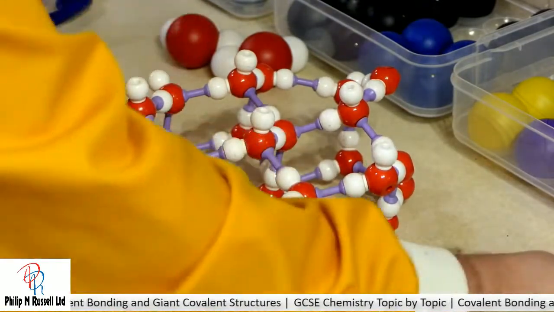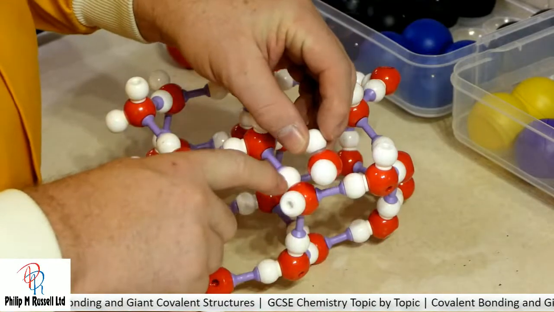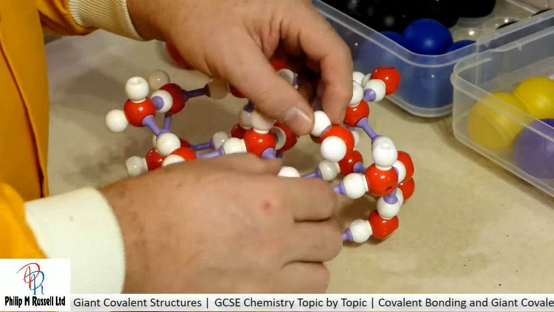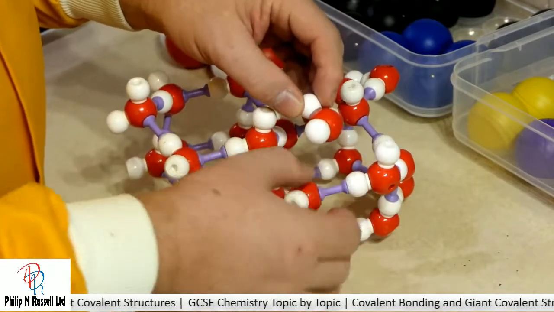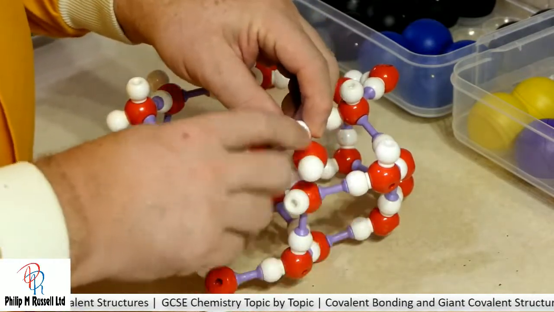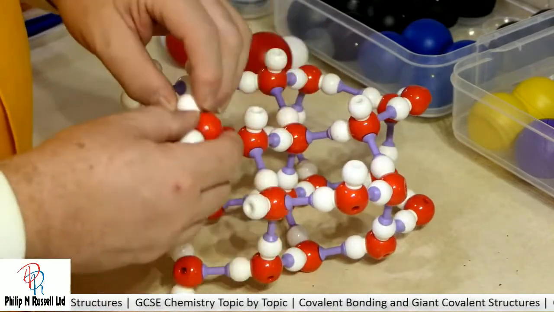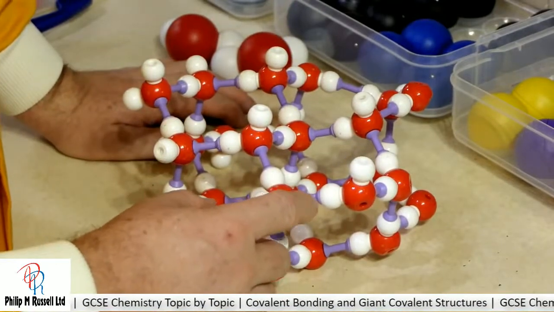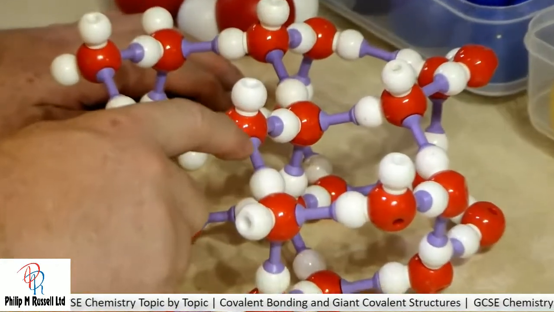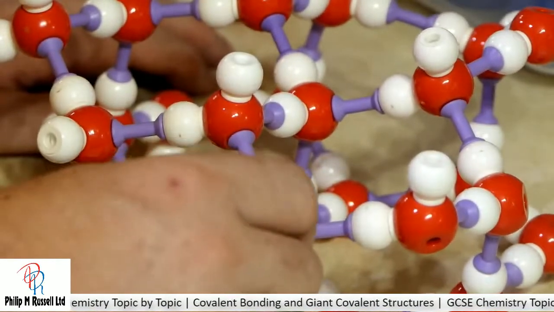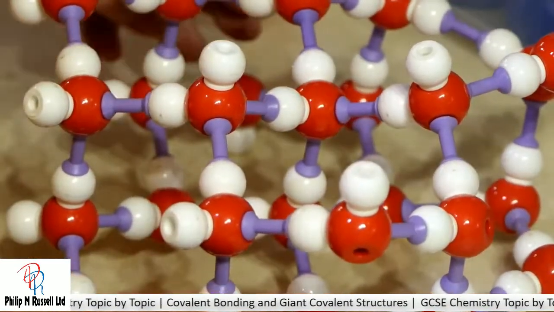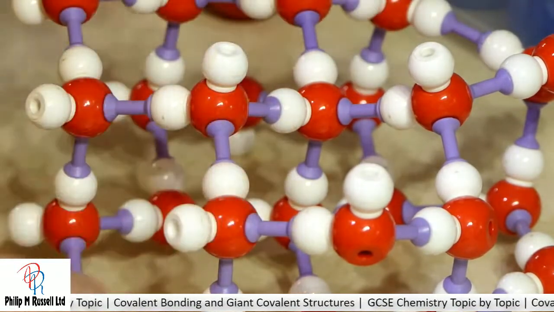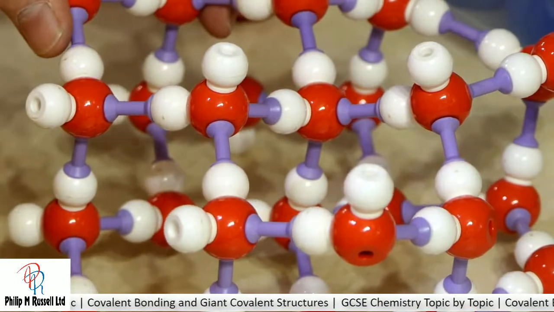So here is my water molecule with its electrons here as a lone pair, and our hydrogens set apart. And we've got this very, very weak bond. It's called a hydrogen bond. And although it's particularly weak, with enough of them, this becomes actually something that's quite strong.